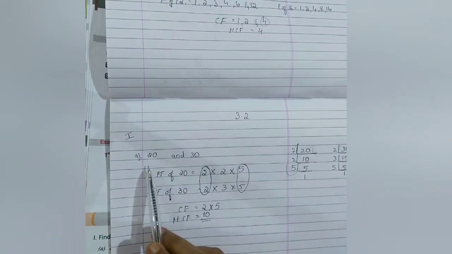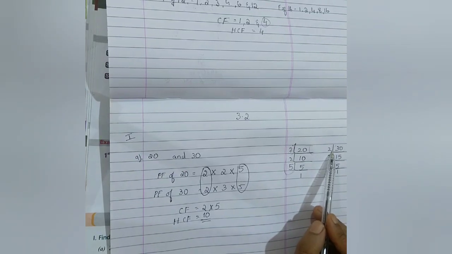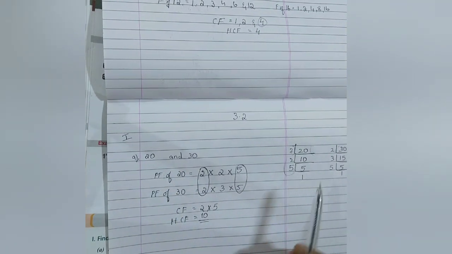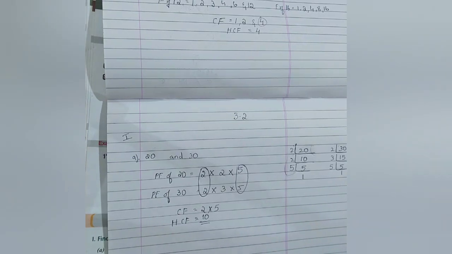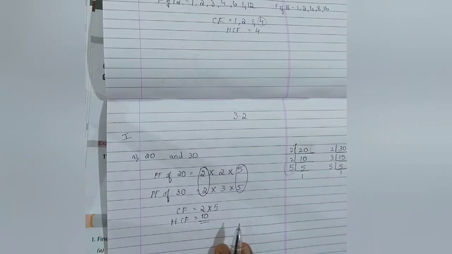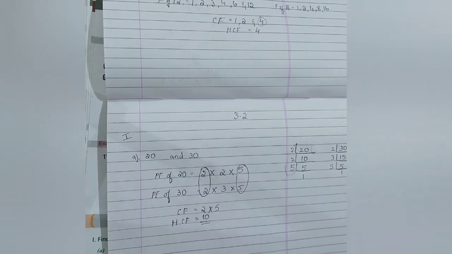See, 2 is common in both. 3 is not common. 5 is common in both. But I want only the highest of it. So highest when I find is by doing like this. This is called the prime factorization method. You have one more method called long division method. I will teach in the next class.